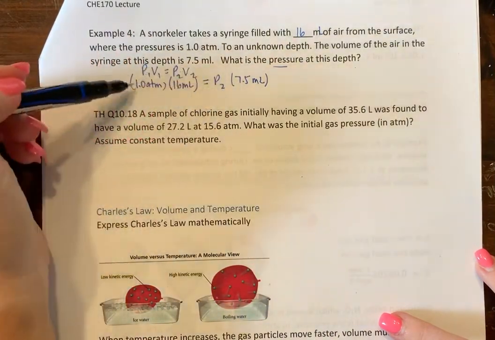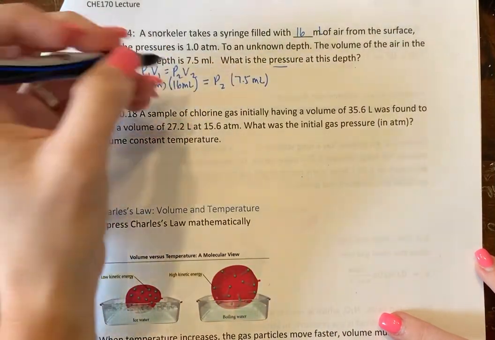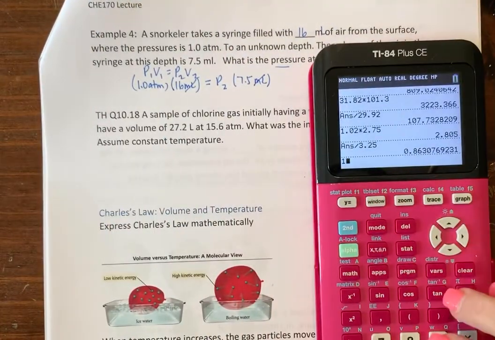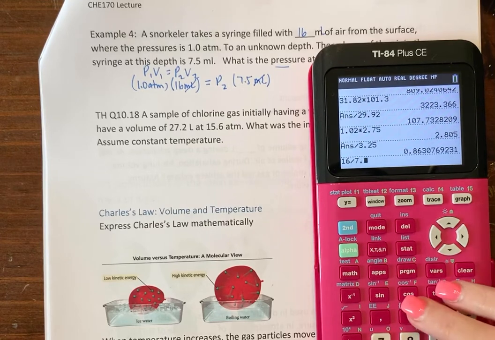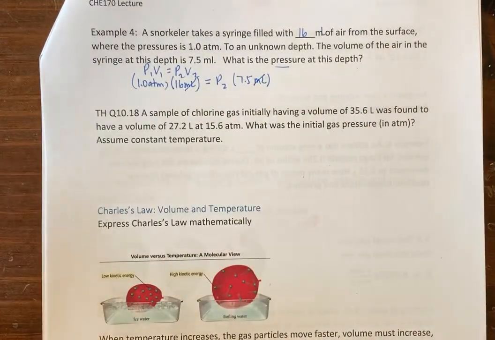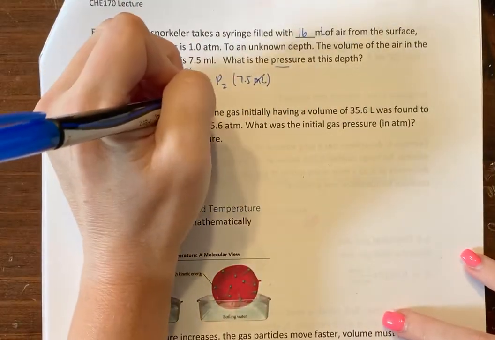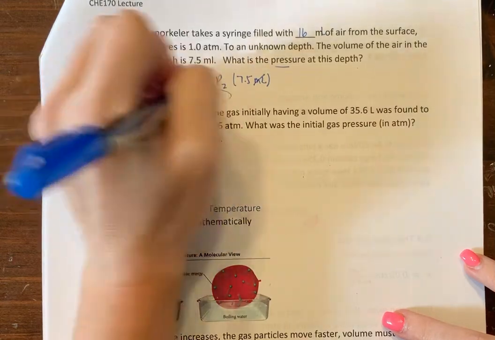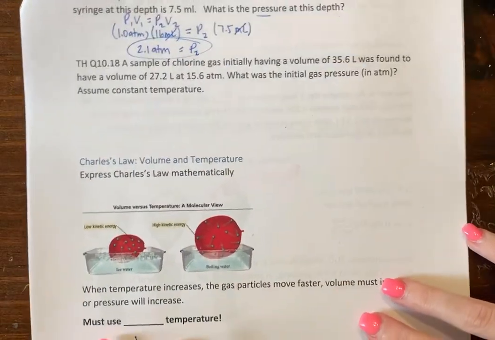This is sort of like a dilution. As long as the units are the same on both sides, you don't have to convert them. So milliliters will cancel out. So here we need 16 divided by 7.5. 2.1, just 2.1. Two sig figs. P2, 2.1 atmospheres. All right.